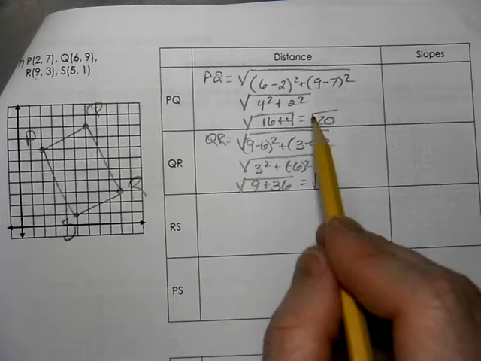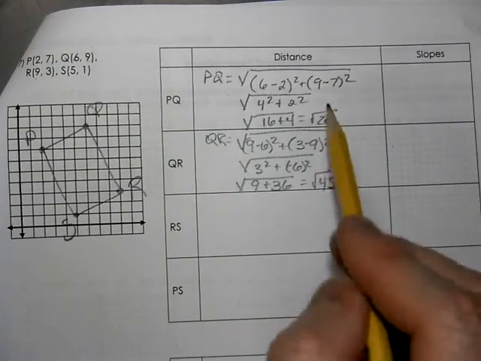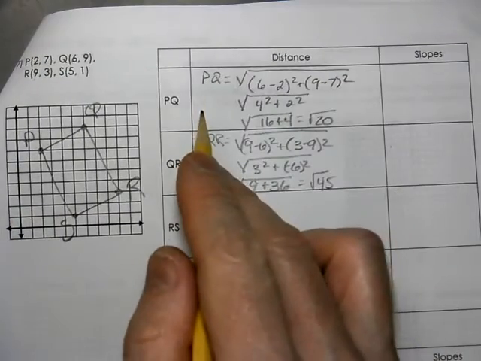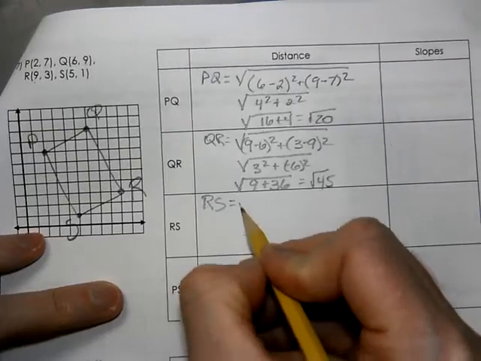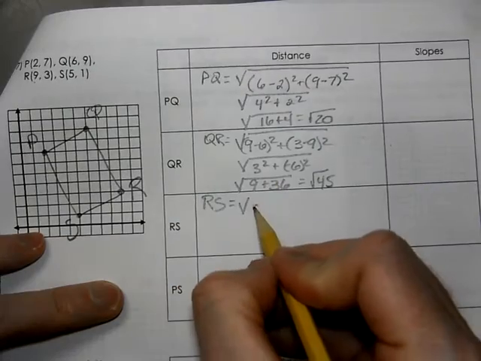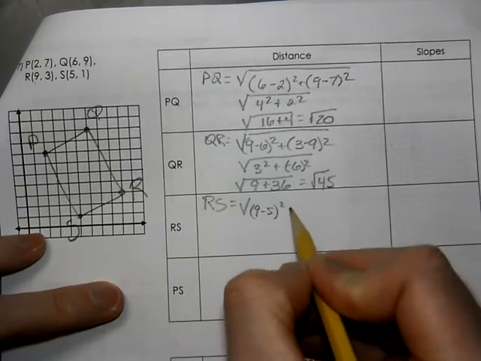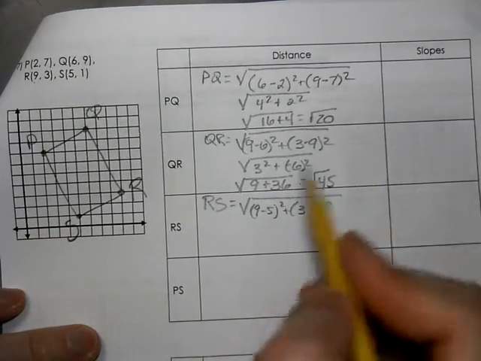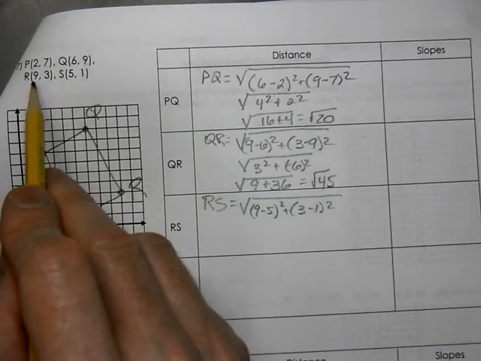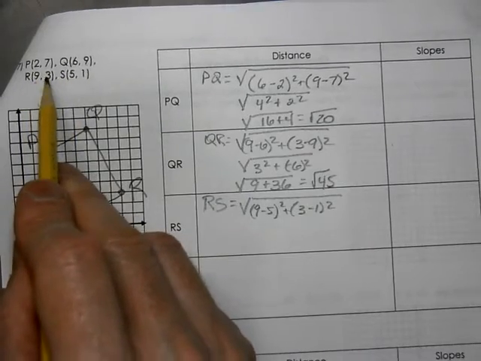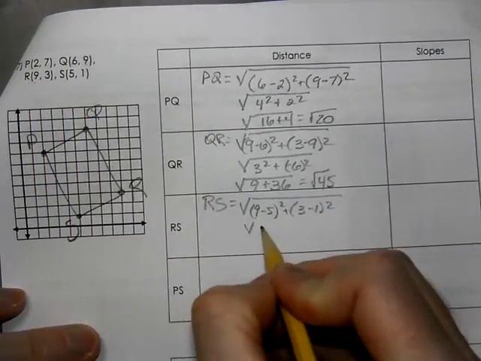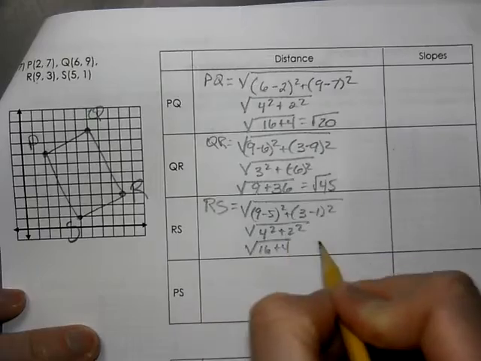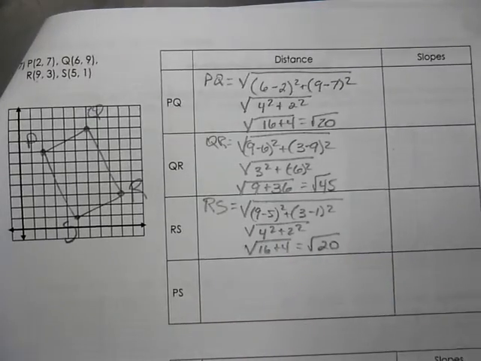So here we have different side lengths. These are consecutive sides, and we're getting different side lengths. RS is opposite to the PQ, so you might have a prediction of what you think with that. 9 minus 5 and 3 minus 1 gives us 4 squared and 2 squared, which is 16 plus 4, which is the square root of 20.